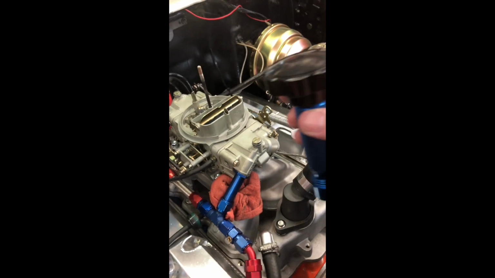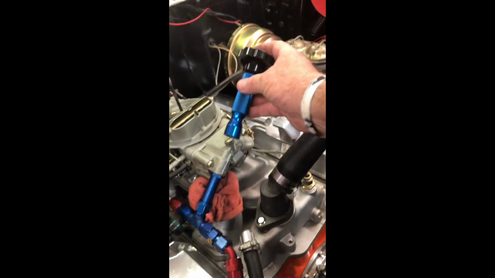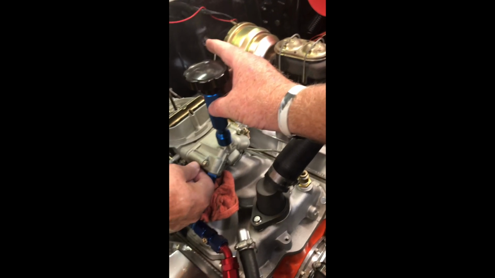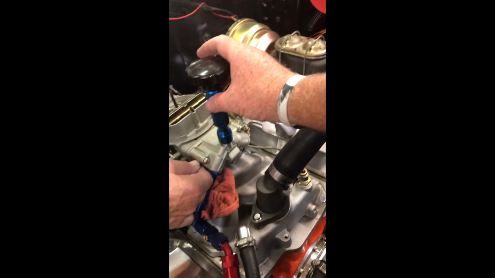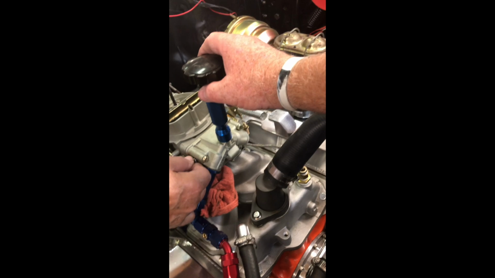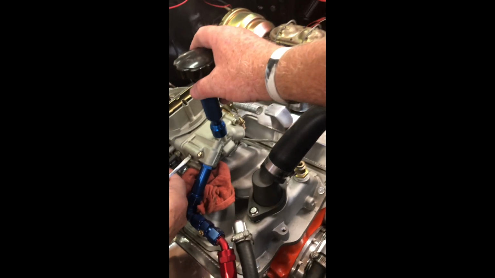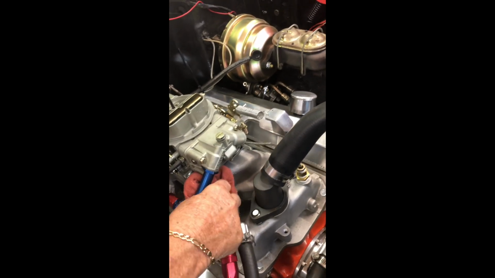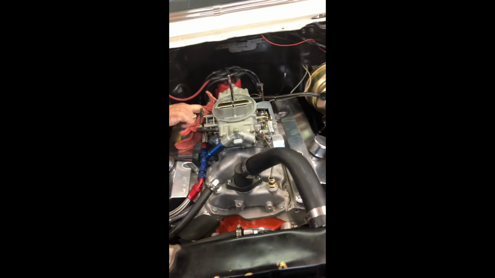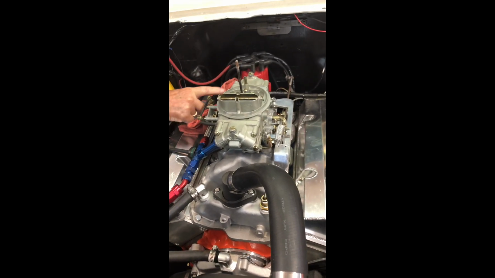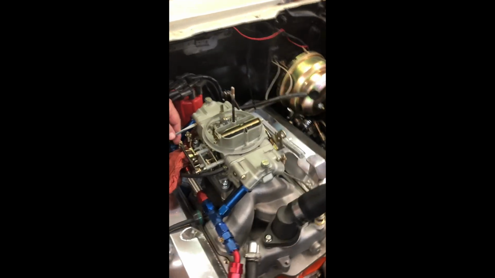To affect that adjustment, you would use this tool right here, which is a needle and seat adjuster. You place it on top of the nut, loosen the nut, and either screw the stop down for the needle or open it up to allow fuel to come out of the bowl. Right now, I think we're doing really good, especially with the way it's idling and the way it's picking the throttle up. I don't think there's really a problem with the fuel bowl float level.